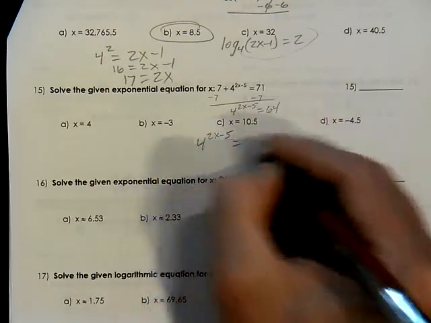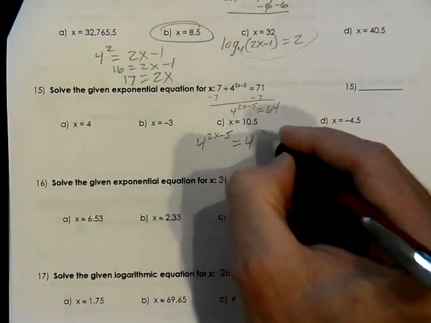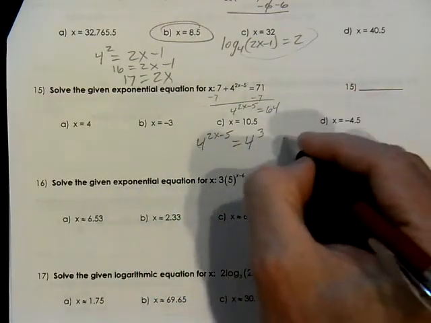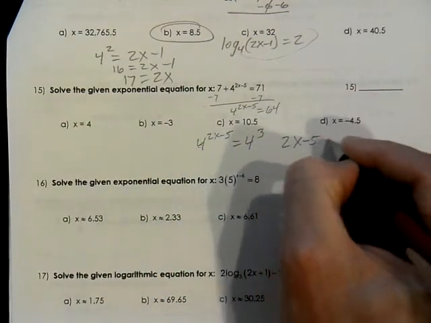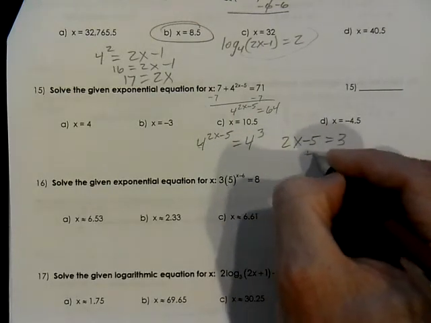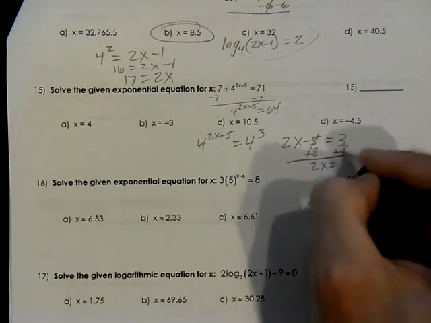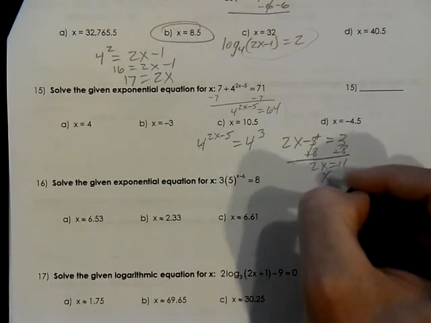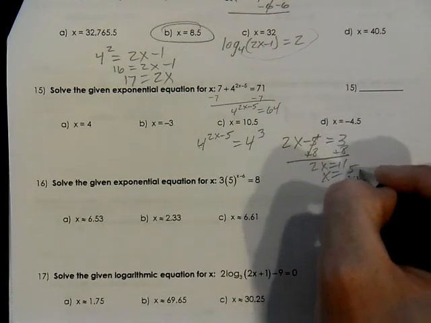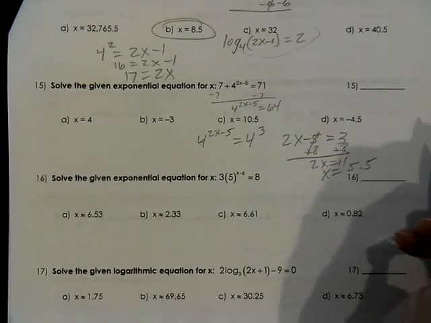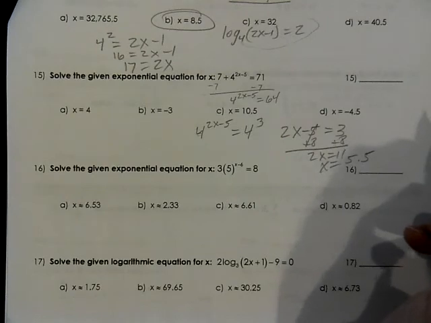Now we need the bases to be the same. 4 cubed. Now the 4's are the same, so the exponents have to be equal to each other. So x has to be 5.5. And that doesn't look like it's an option. Okay, where did I mess up?